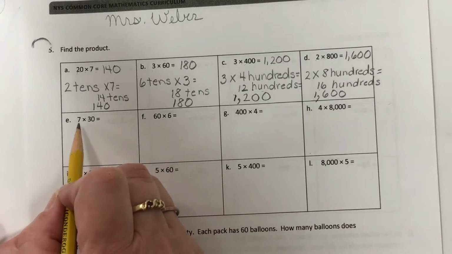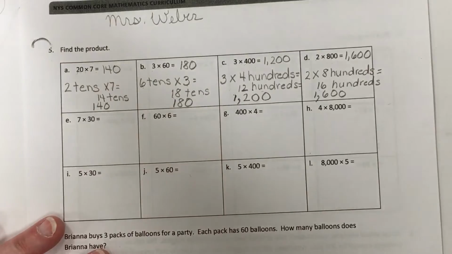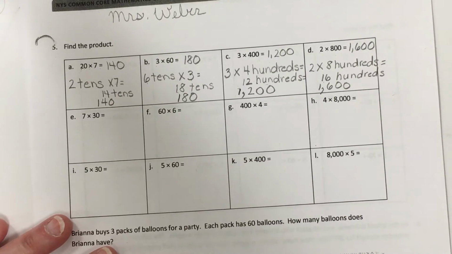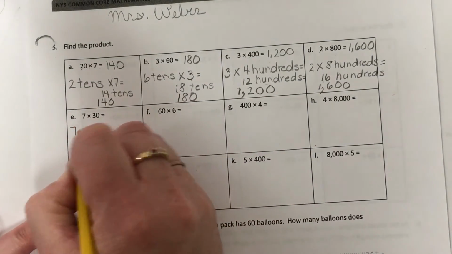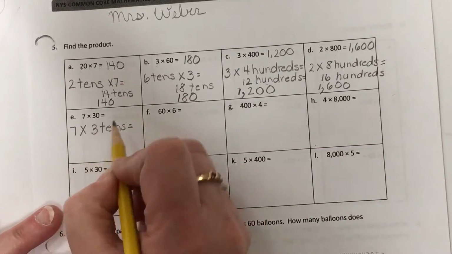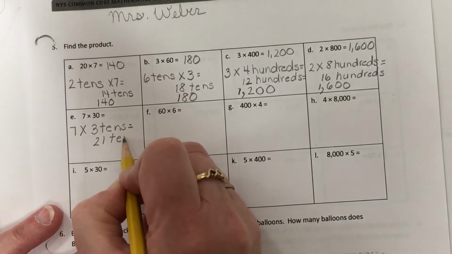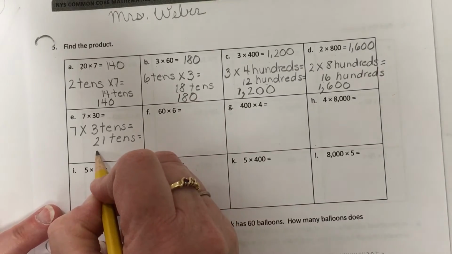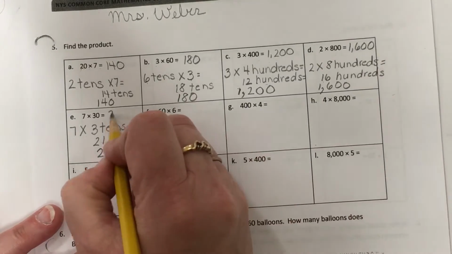Let's go down to E. 7 times 30 equals. You go ahead and do that. Hopefully yours looks like this. 7 times 3 tens. 7 times 3 is 21. We're still dealing with tens. And I would turn it into standard form, 210.